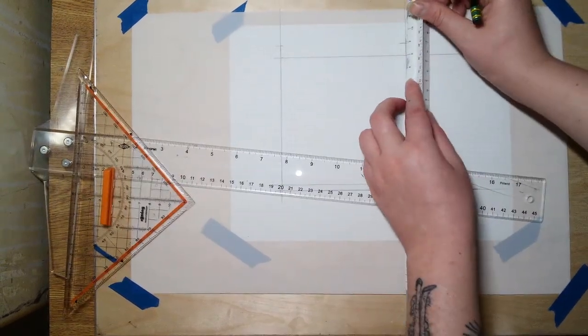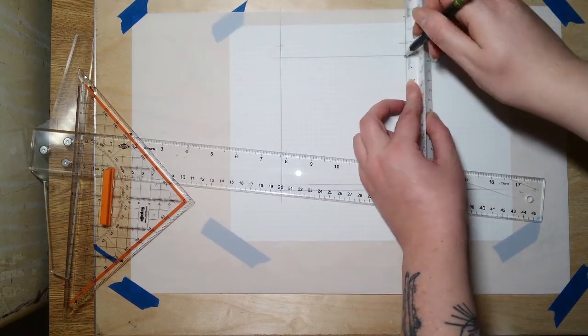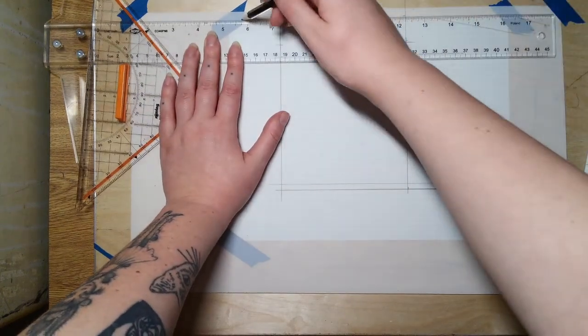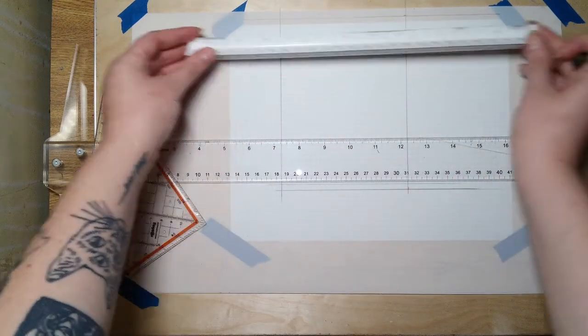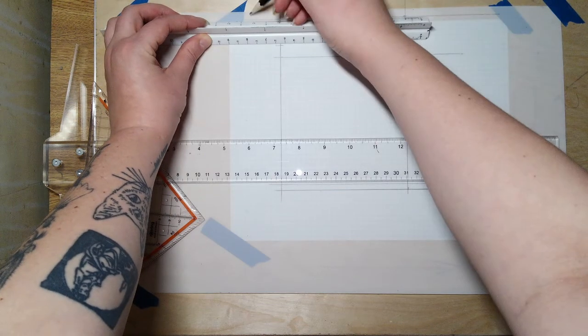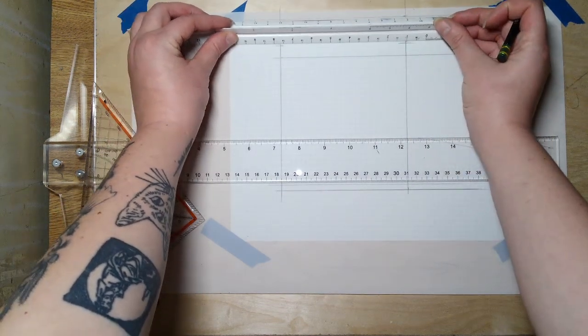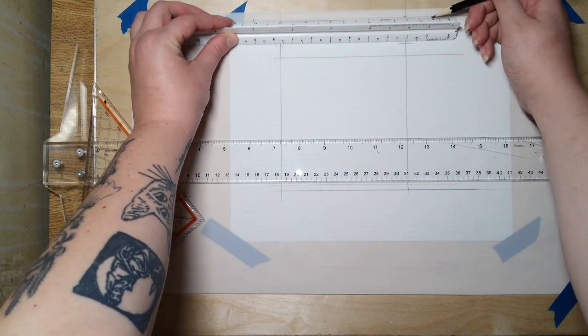I'm going to measure up 3 feet from my initial roof line, draw a guide all the way across, and then I'm going to measure 12 feet in each direction. So 12 foot in that direction, and then from this side, 12 foot over.